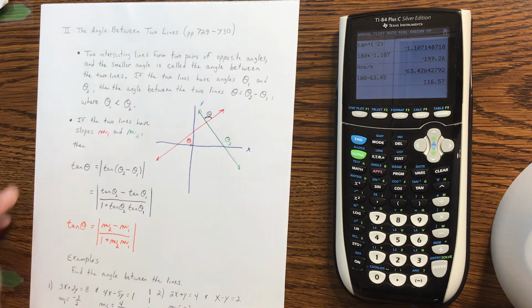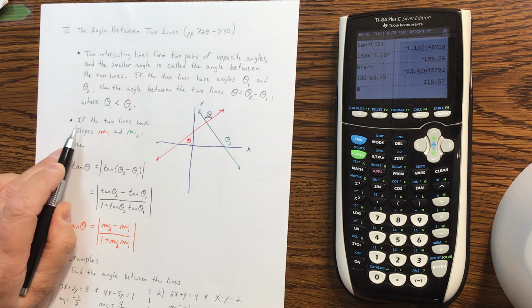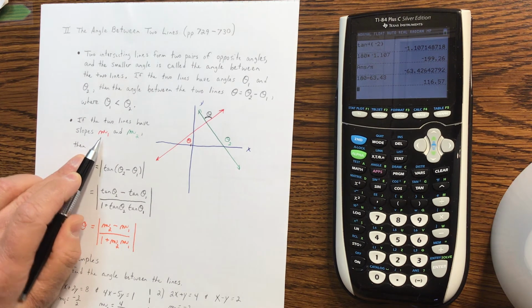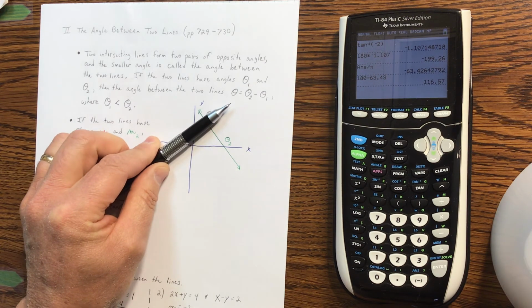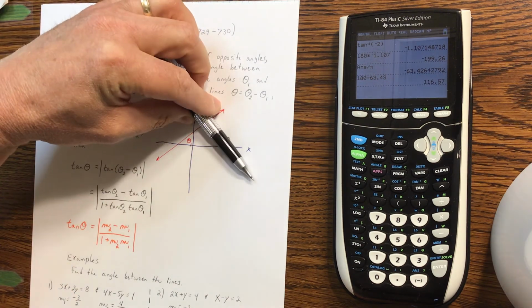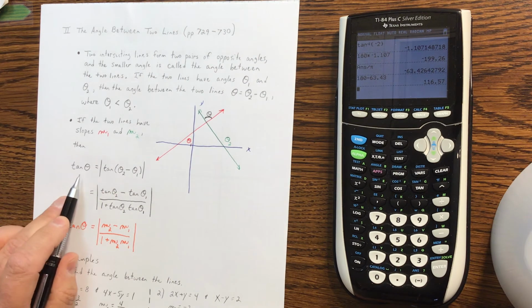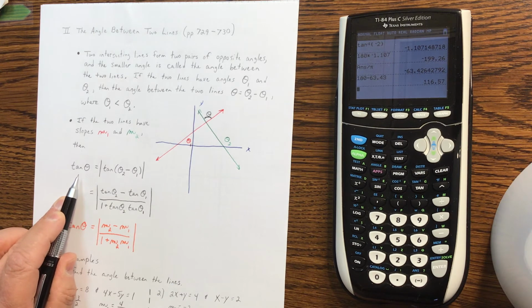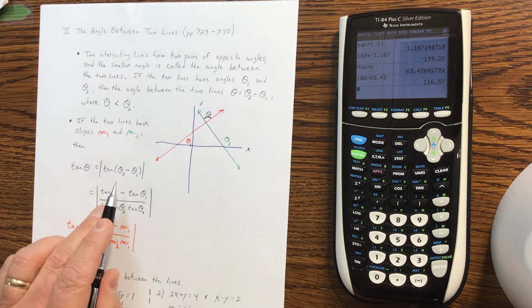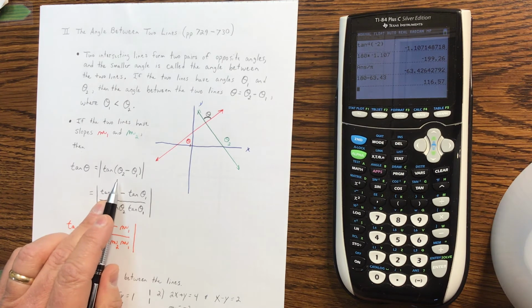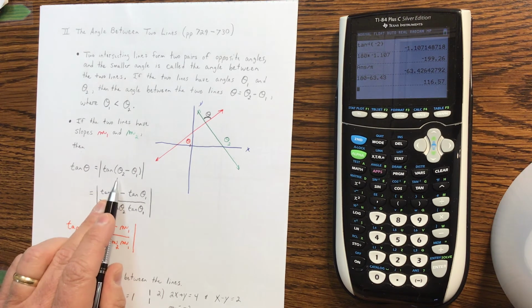All right. Bullet point number 2. If the two lines have slopes, well, again, this would be slope 1, and this green one would be slope 2. Then we can use, once again, our tangent rule, because remember now, inclination between a line deals with tangent. Now, what we had to do here in this case is we had to apply your add and subtract laws of trigonometry, which we had to use tangent.